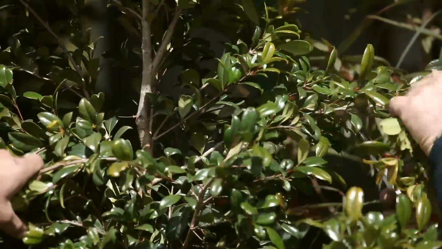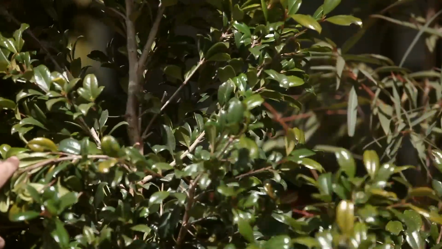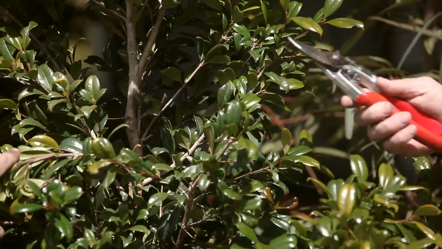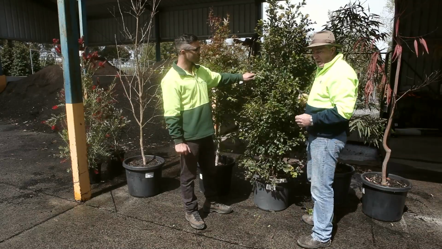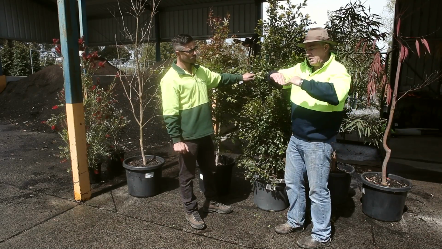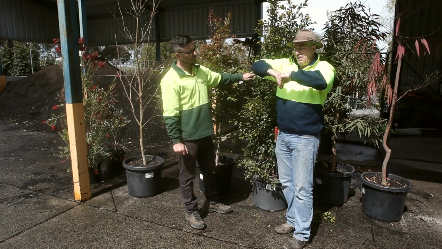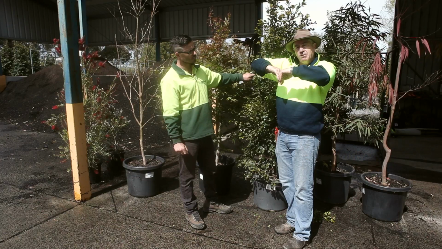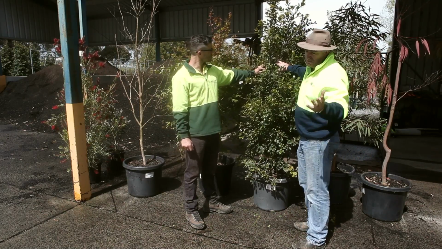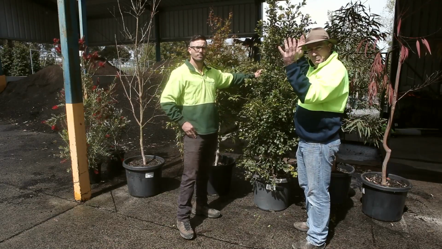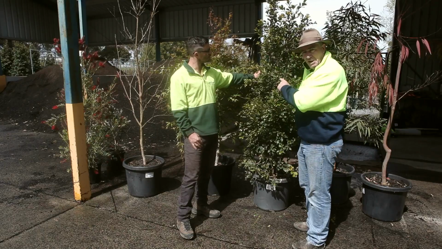And so we can actually see that bifurcation there. We can expose that. So what we've got is this bifurcation here, and there's included bark. So included bark is where the bark is like that. The two branches are attached like that. And what happens is that over time, both those grow, and so you end up with a fault in the tree. Now, if it's a hedge, it doesn't really matter because it's never going to get big enough and put too much force on it. But if it's a tree, if it's going to be used for a tree, then that's not good.